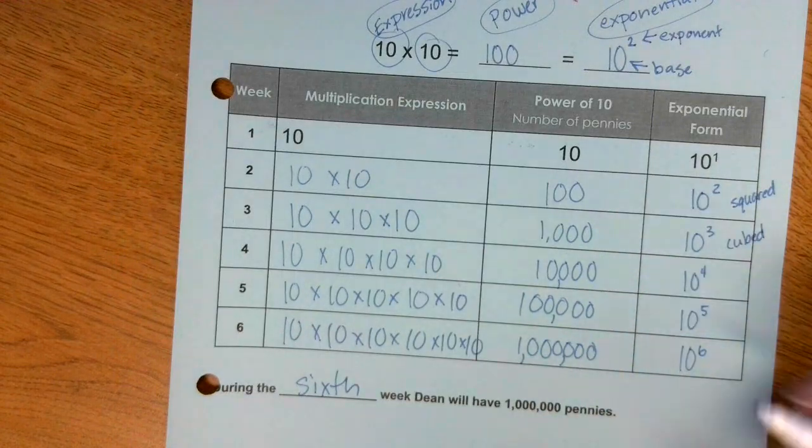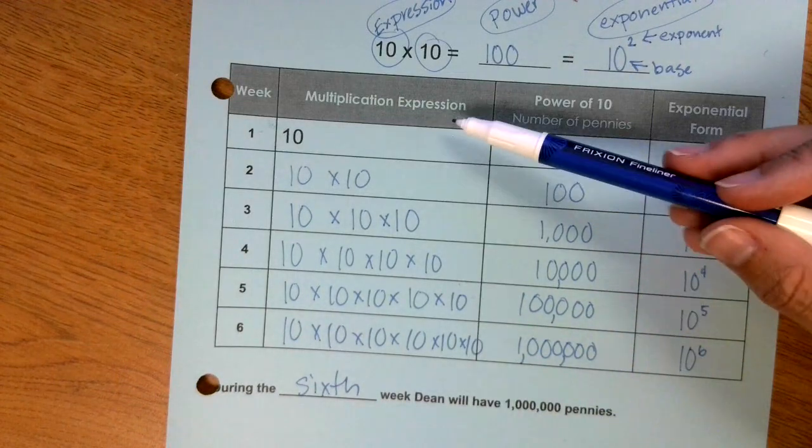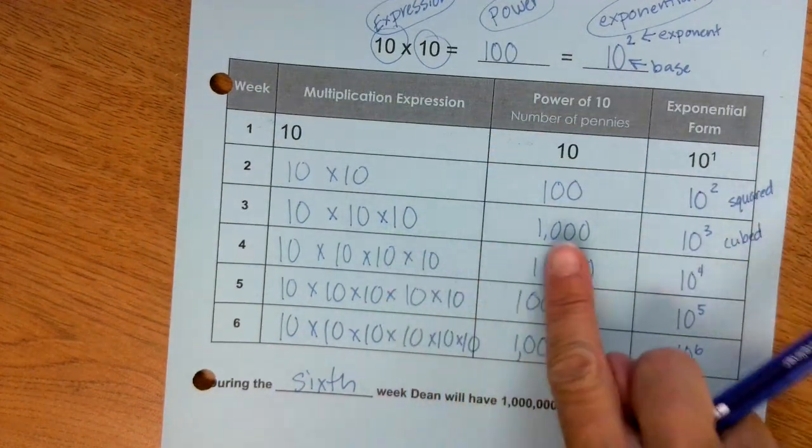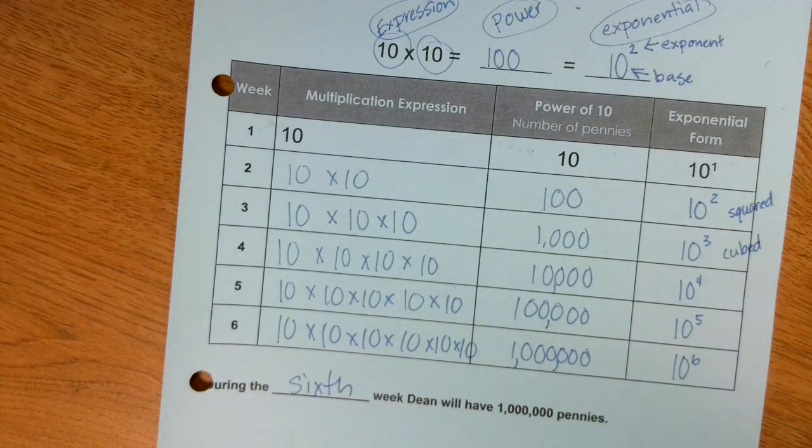So all kinds of pattern work there, but really what we want to take away is how can we write these 3 different ways of our powers of 10? And then we're going to be utilizing that, and what is it doing to numbers, right?